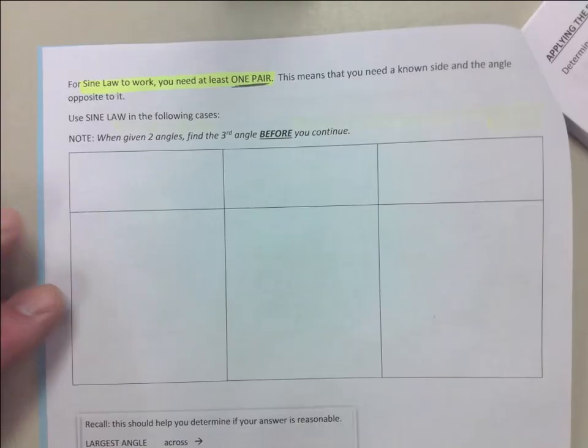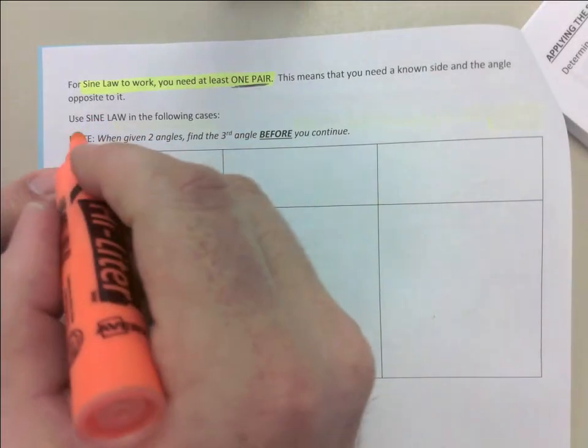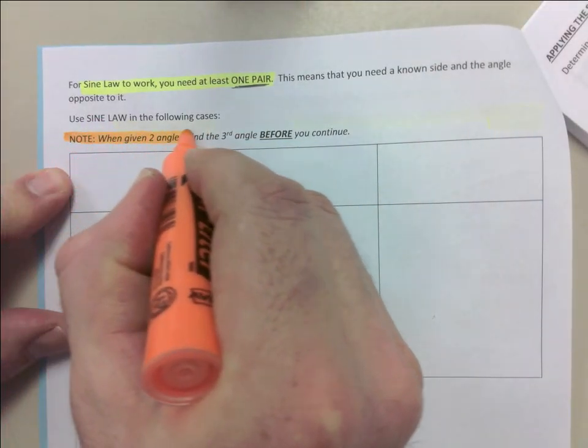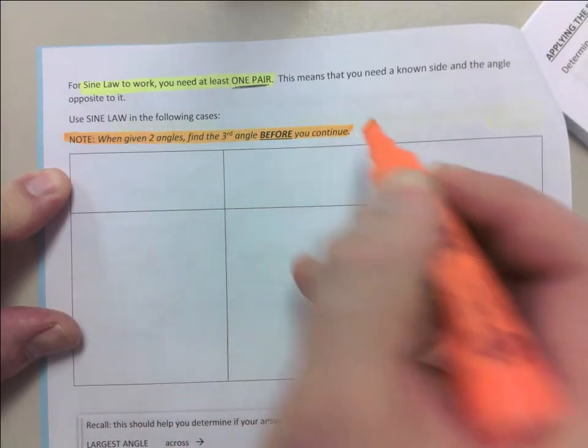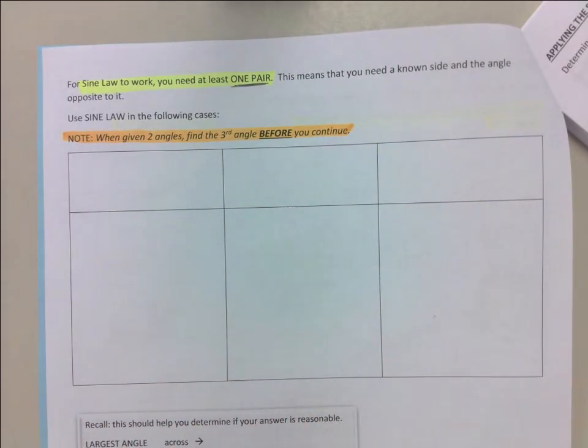This is also a big note. When you're given 2 angles, you can find the third angle before you continue. If I give you two angles, just go ahead and find the third. Just do it, okay? It's going to help you out.